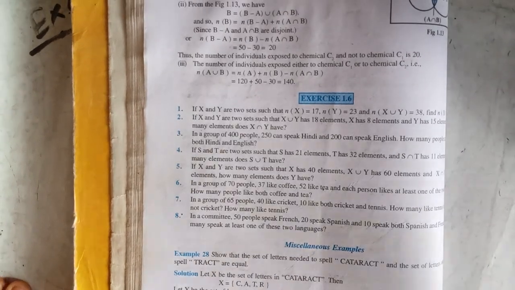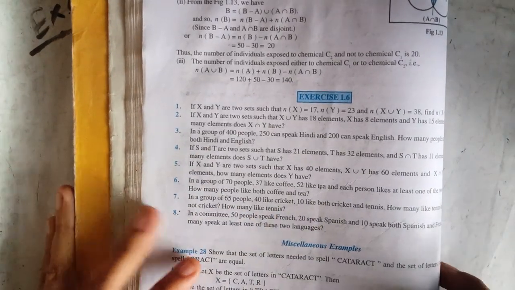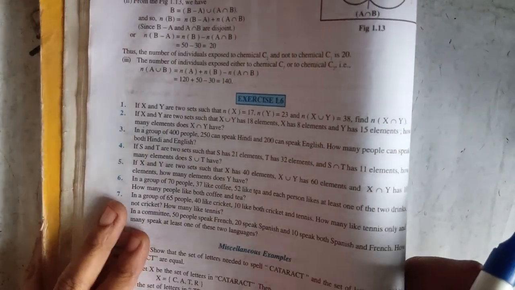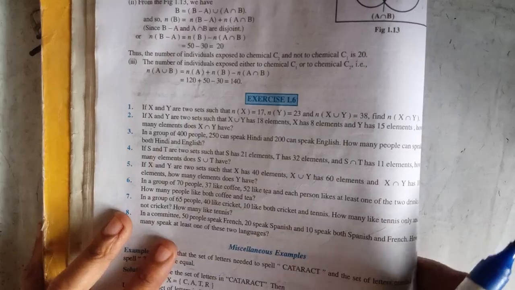In a group of 65 people, 40 like cricket, 10 like both cricket and tennis. How many like tennis only and not cricket? So it's a group of 65 people.